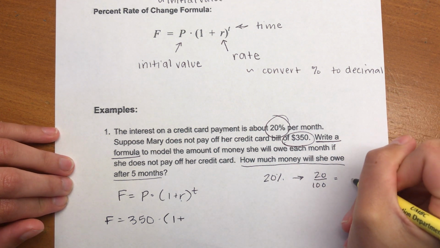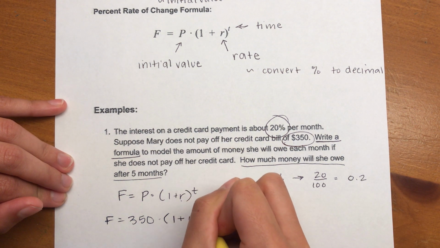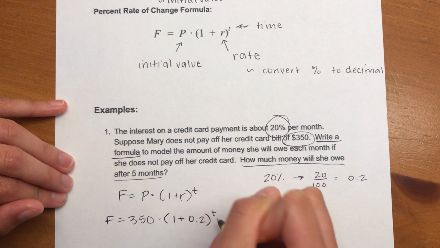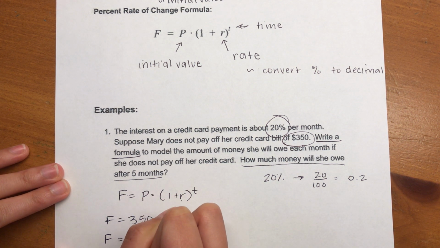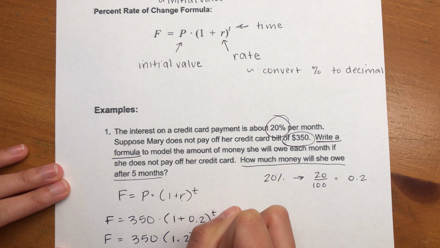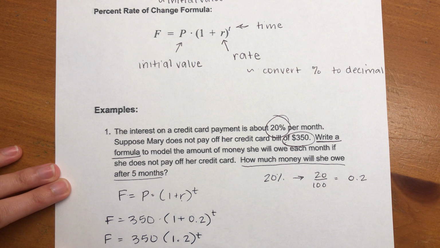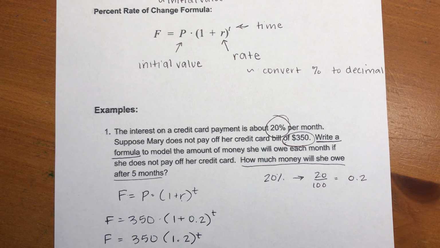So 20 divided by 100 is 0.2. So that's what I'm going to substitute in for R. So my formula, if I simplify, will be 350 times 1.2 to the t, because I added 0.2. Okay, so now I've got a formula, which is part 1.